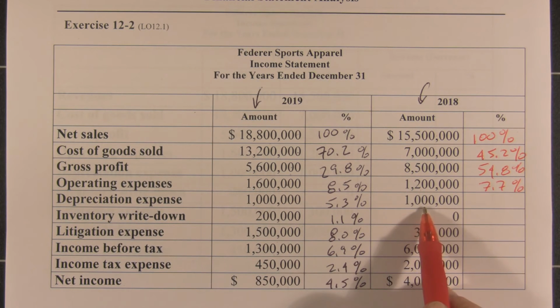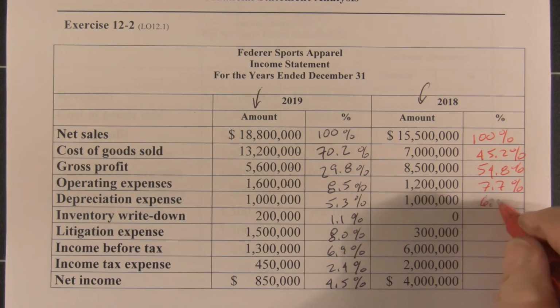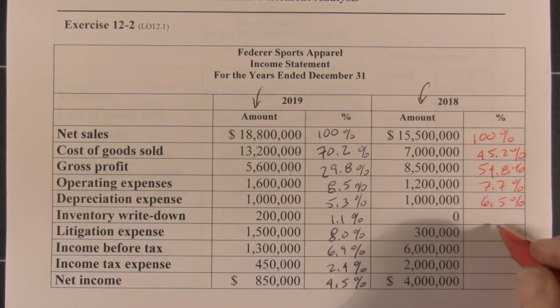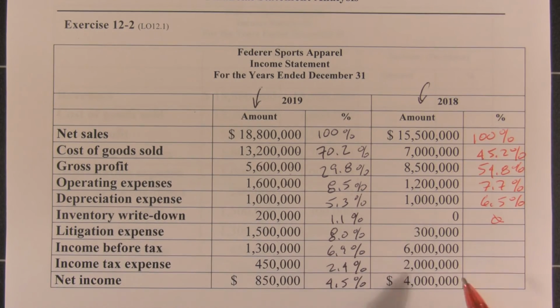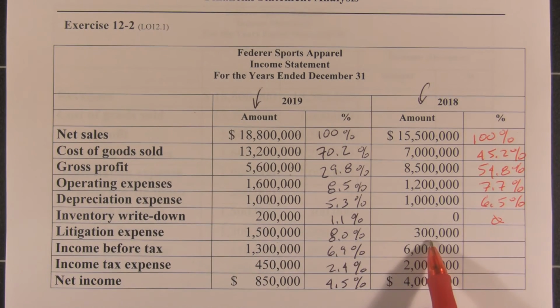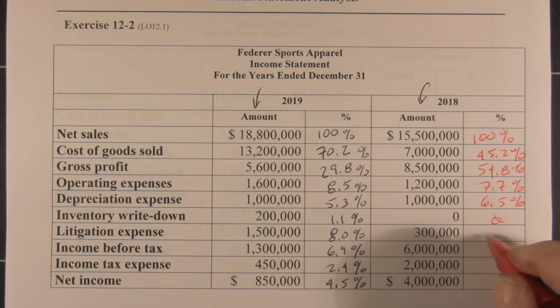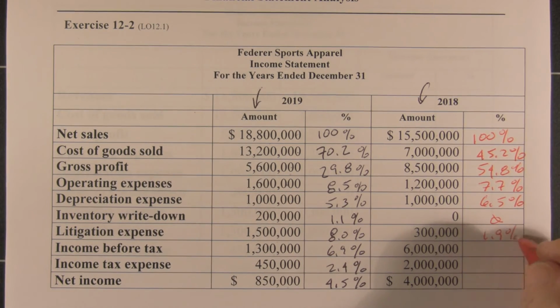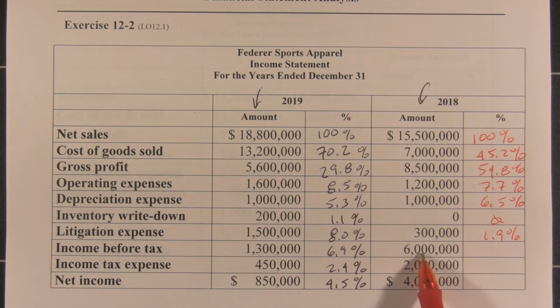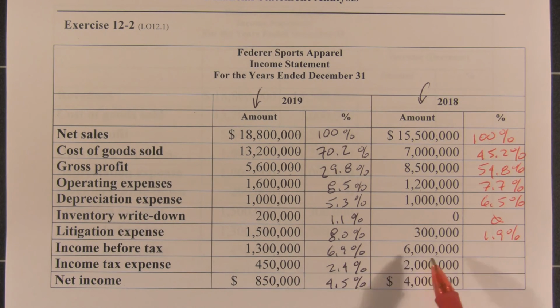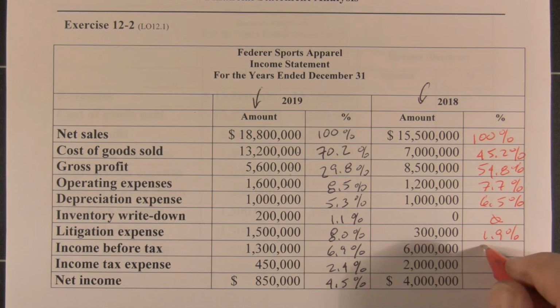So this number is going to be smaller, or the difference is going to be larger. 6.5%. 300,000 divided by 15,500,000, 1.9%. Next we have 6 million divided by 15.5 million, and that gives us 38.7%.